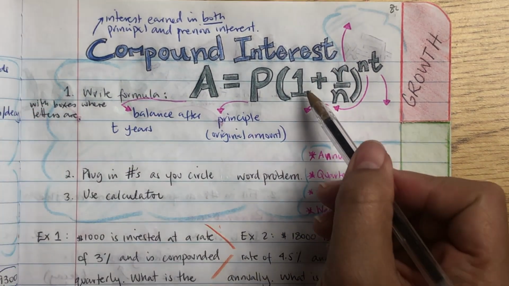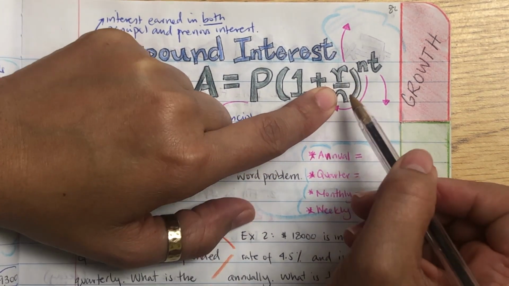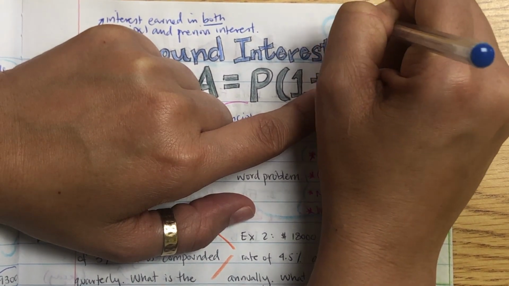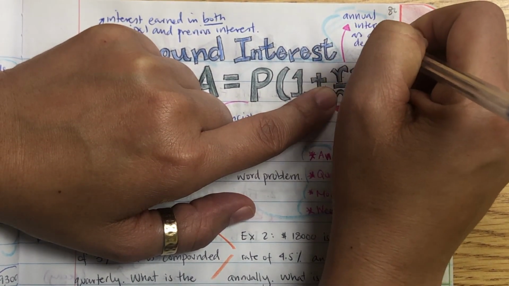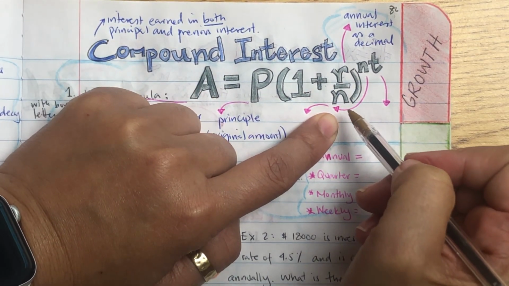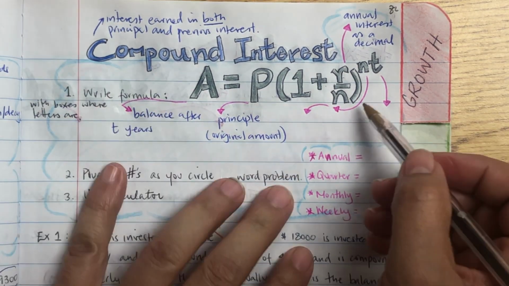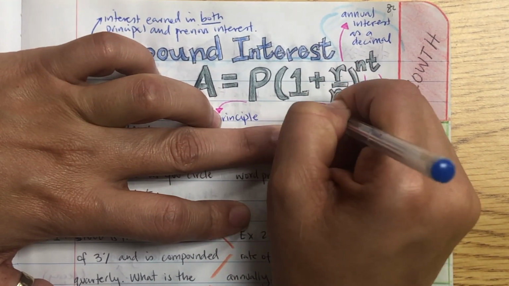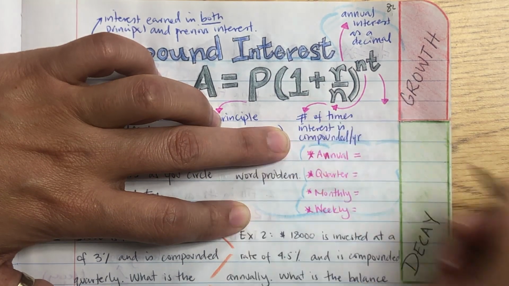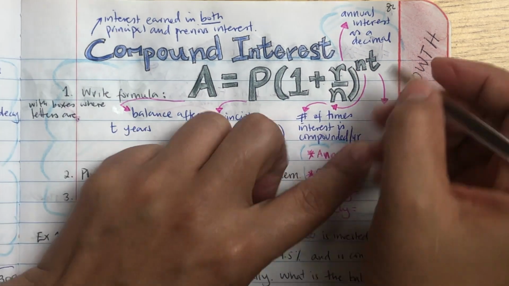All right. Then you're going to have 1 plus R, okay? R is going to be your annual interest as a decimal. N is going to be the number of times that your interest is compounded per year. This is a listening check. Color in number of times interest is compounded per year. And then finally, T is your time in years.